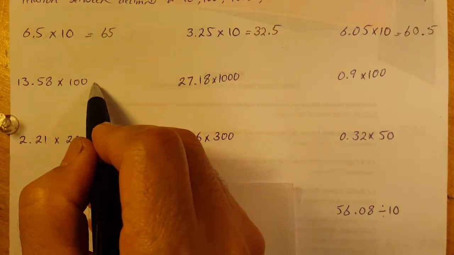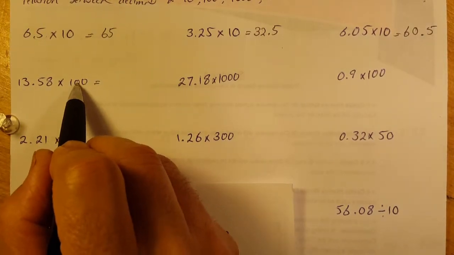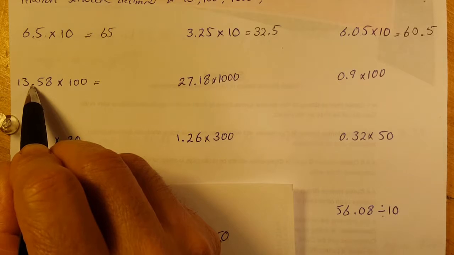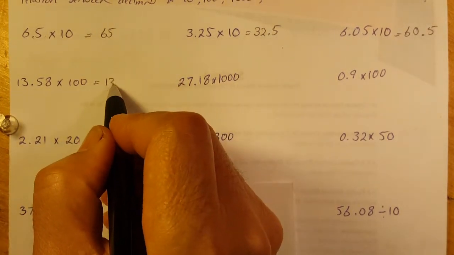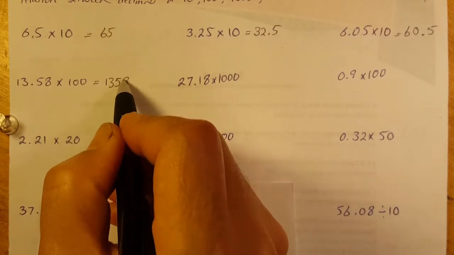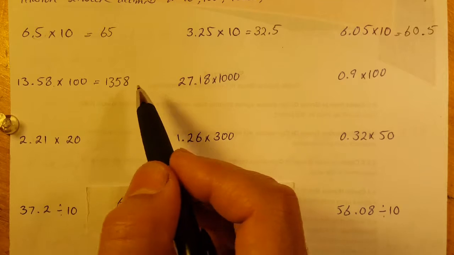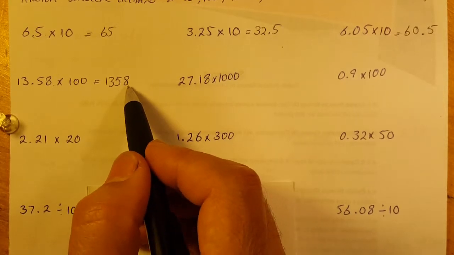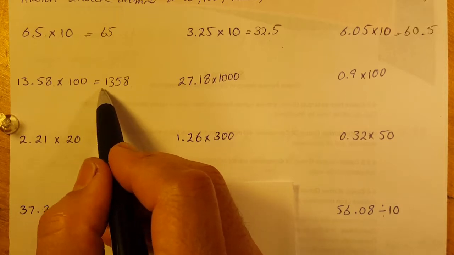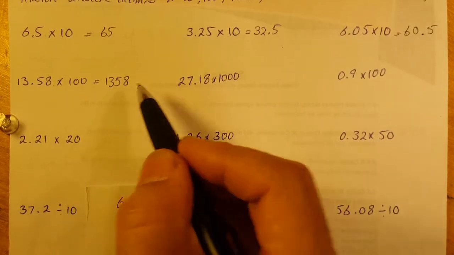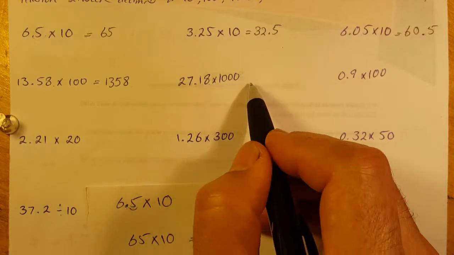13.58 times 100. Okay, same rule. We have 2 zeros, we can move the decimal to the right side 2 digits, so 1358. The decimal actually moves here, so in the normal way we don't mention it, we don't use it, so the result is 1358.